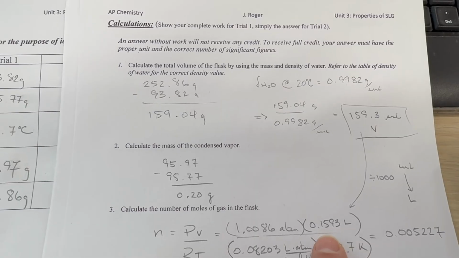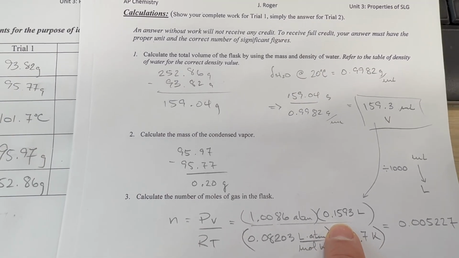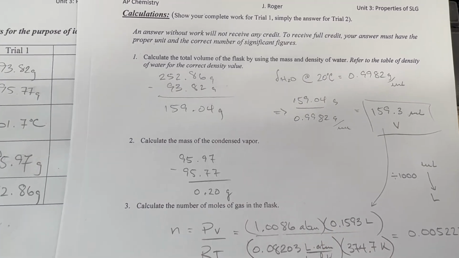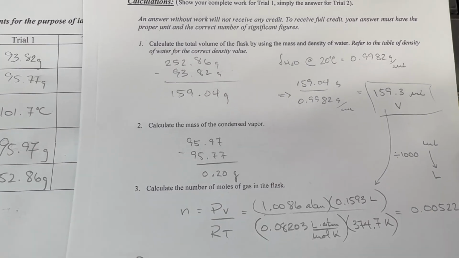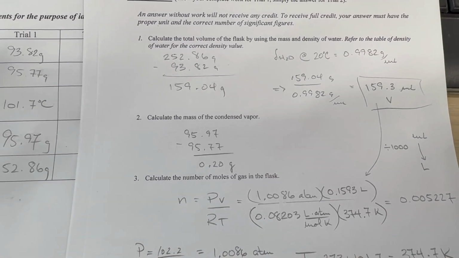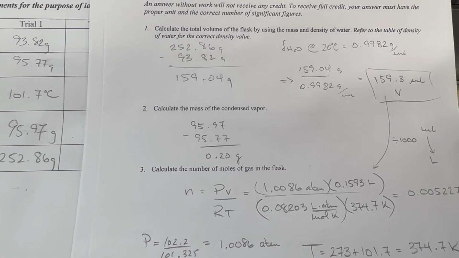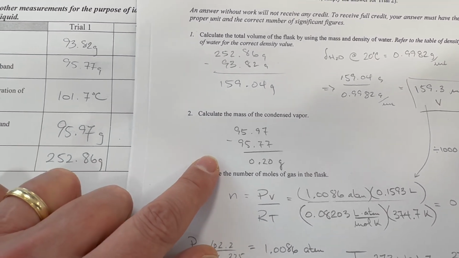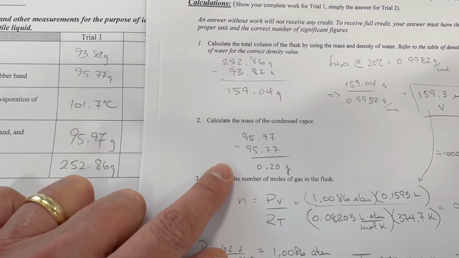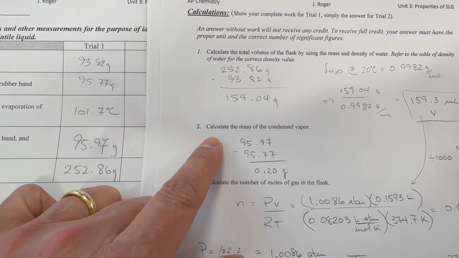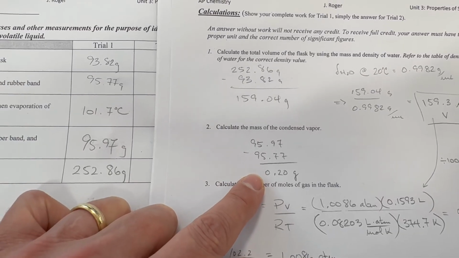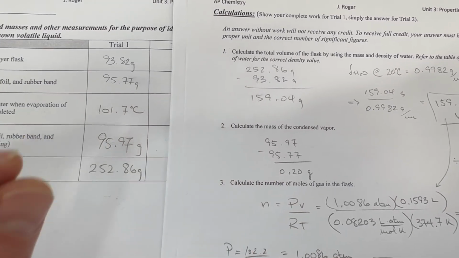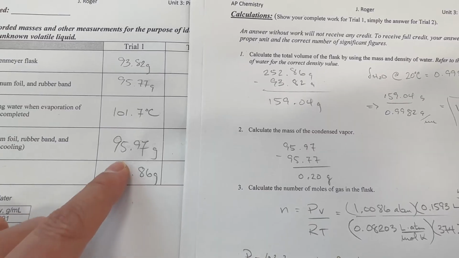Now to do our calculation using the ideal gas law, we need that number to be in liters. So we will divide that by 1,000. And so we get 0.1593 as a volume of the flask, or the volume of the gas in liters. Next, we're going to find the mass of the gas that was in the flask. And we do that by measuring the mass of the condensed vapor, the little droplets of liquid that were in there.